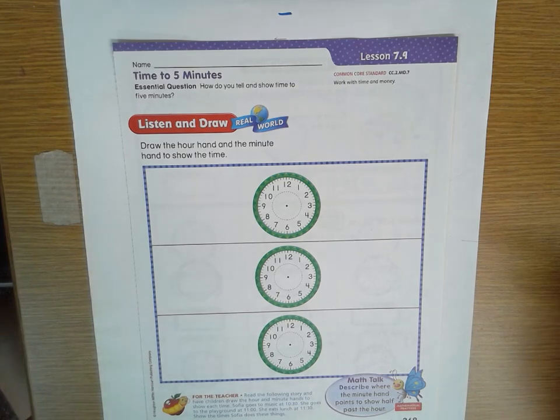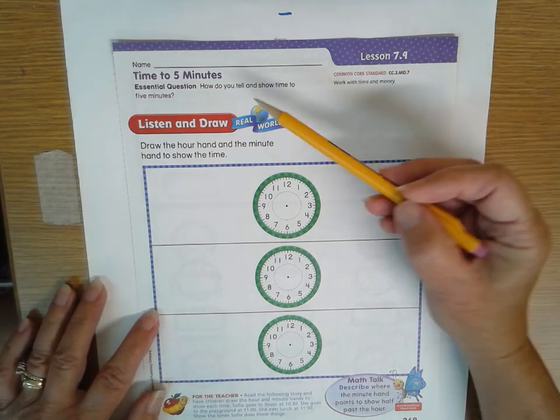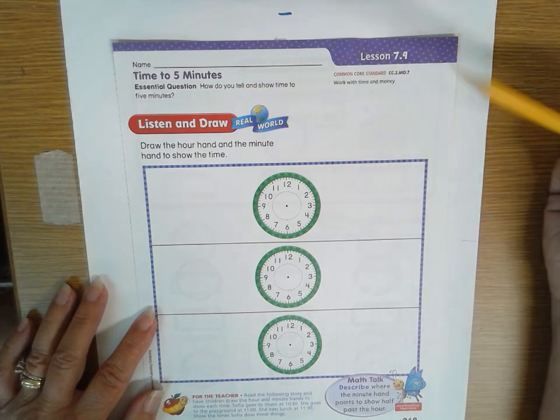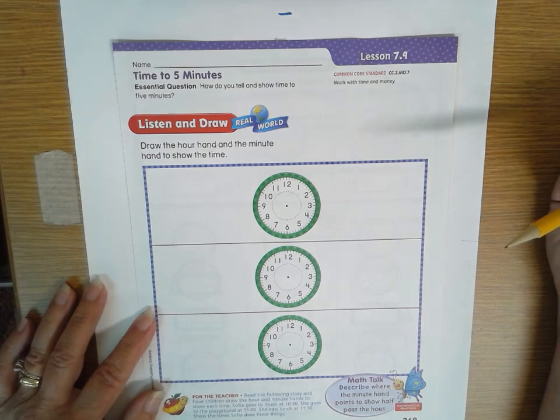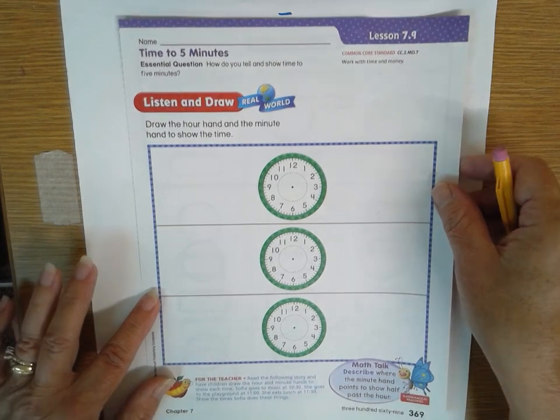Today we are on lesson 7.9 in our Go Math book. We will be learning about telling time to 5 minutes. The essential question is, how do you tell and show time to 5 minutes? We're on page 369.